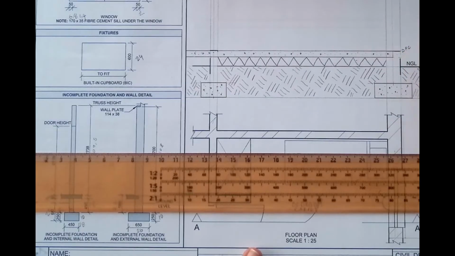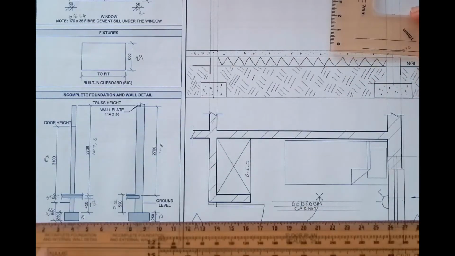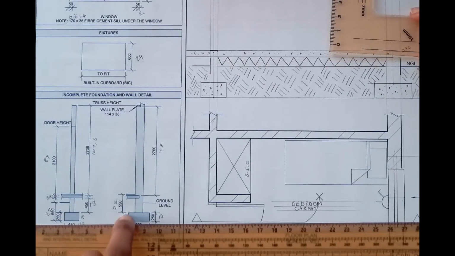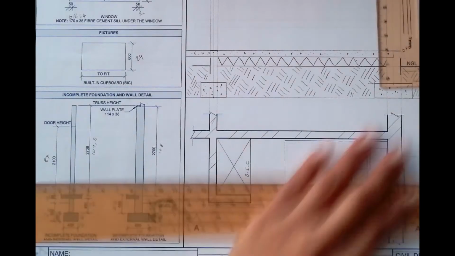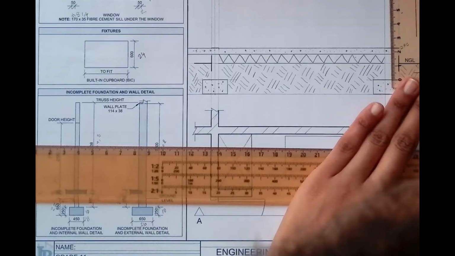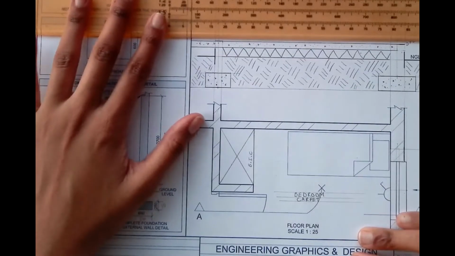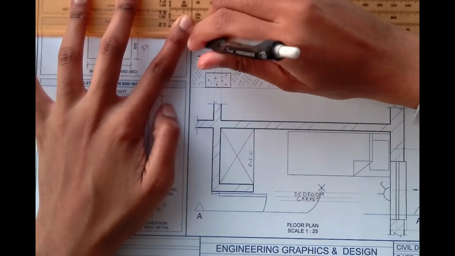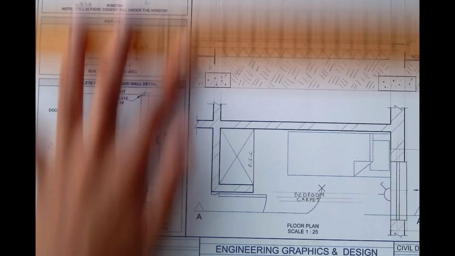And then we now have to get our finished floor level, which is usually, let's see, 22 up from the external wall. So let us measure our 22 up. It's not given, so just make it round. And it's a carpet, so we will not add any hatching to it.